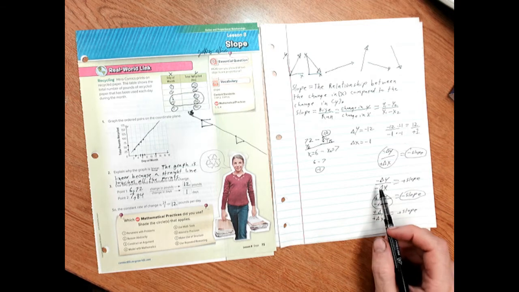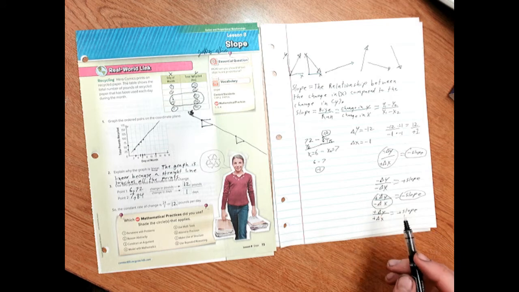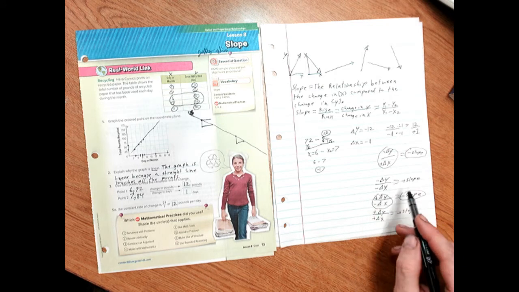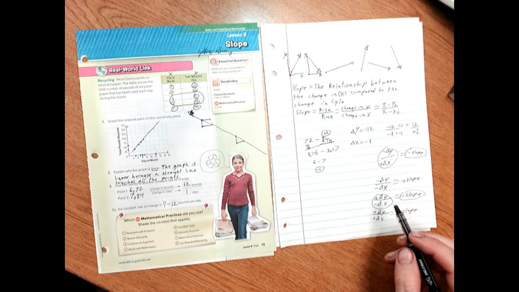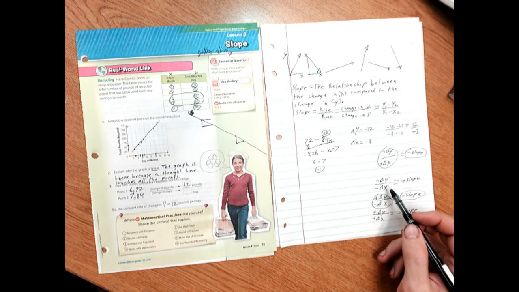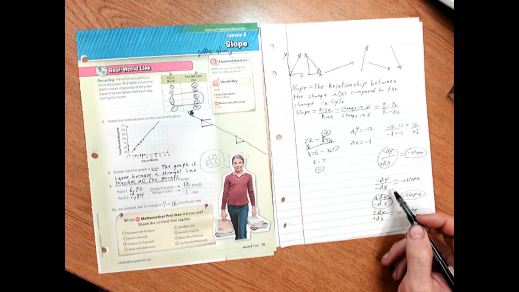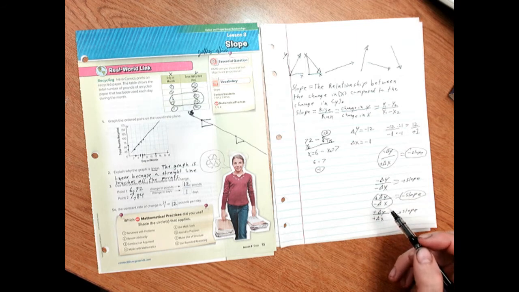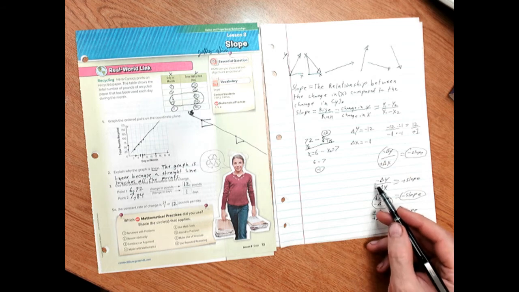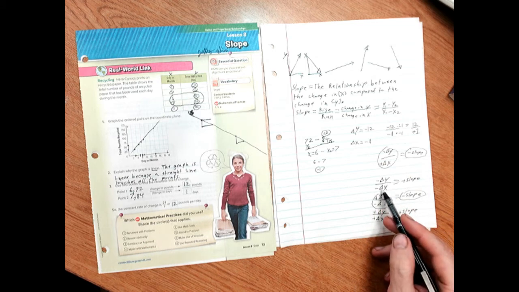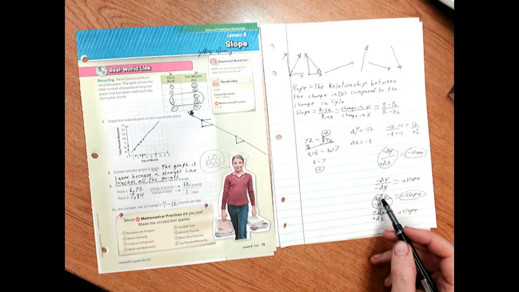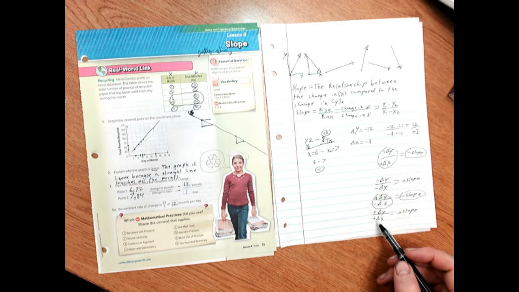Another way for us to explain negative change in y over negative change in x equals positive slope is that if we take away 1 day, that means we take away 12 pounds, if we add 1 day, we have to add 12 pounds. So both of these end up being the same thing. This one is just, we're taking away y, so we have to take away x. This one is, if we add y, we have to add x. As long as they're both going in the same direction.